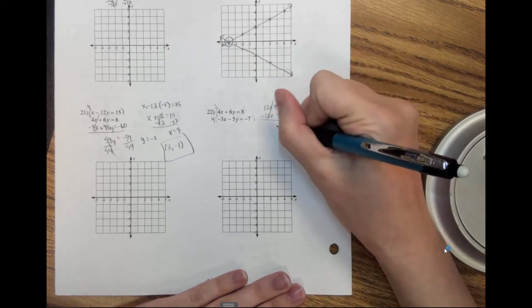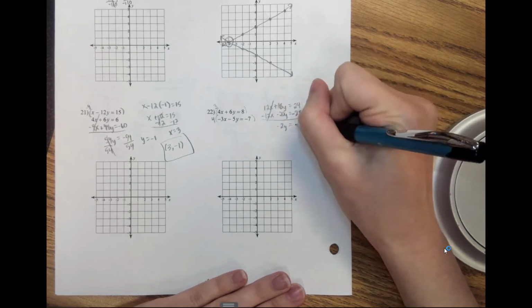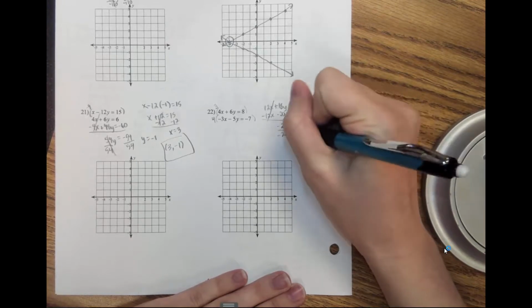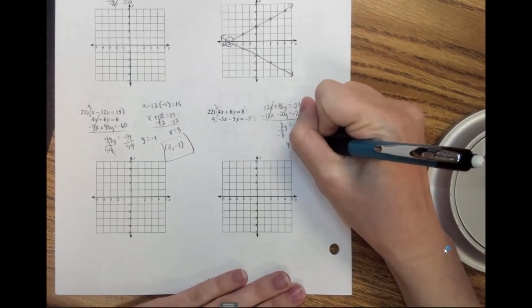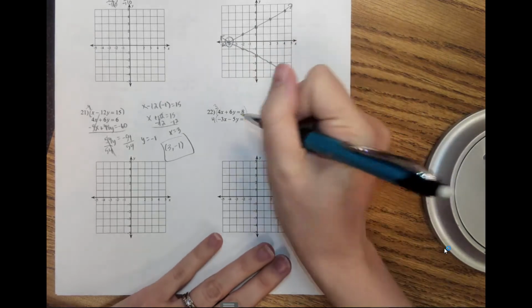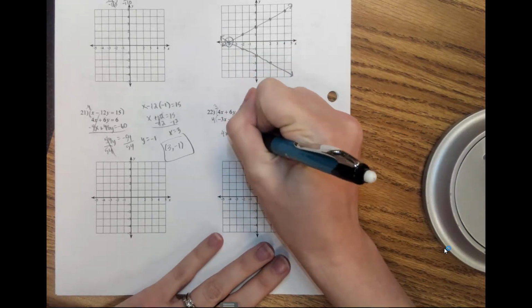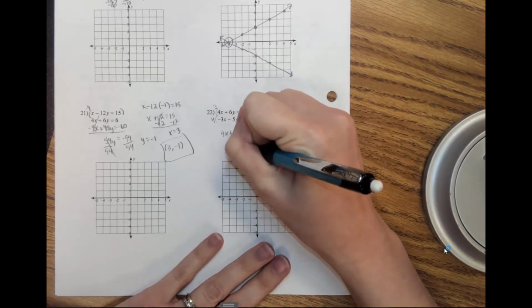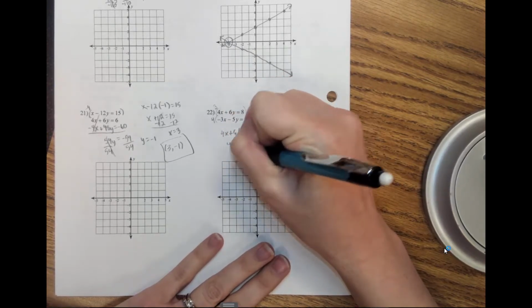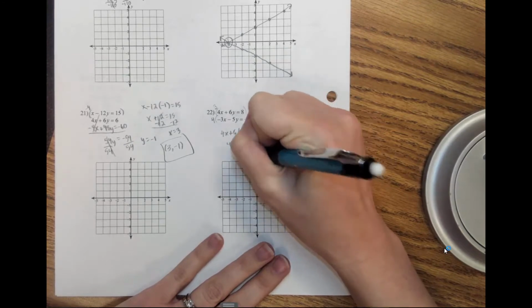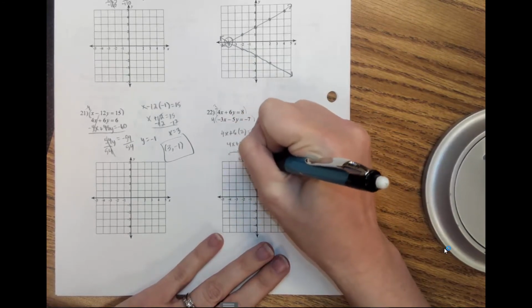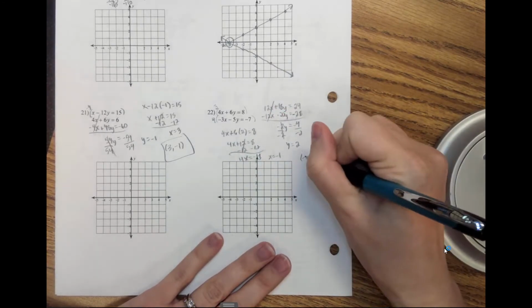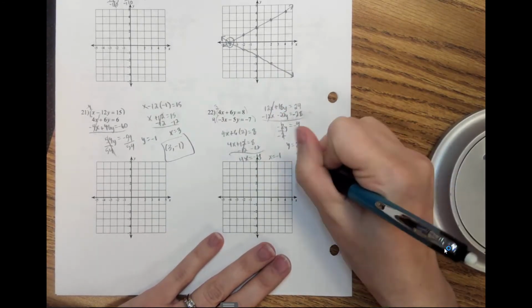So 18y minus 20y is negative 2y. 24 minus 28 is negative 4. So I'm going to divide by negative 2 and get y equals 2. And then plug that back in again. Doesn't matter where, anywhere with x and y will do it. So 4x plus 12 equals 8. So subtract 12. Get 4x equals negative 4. Divide by 4 and x equals negative 1. So my answer is negative 1 comma 2.